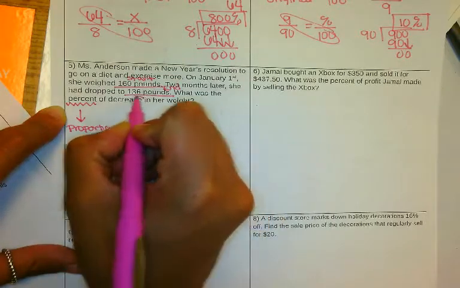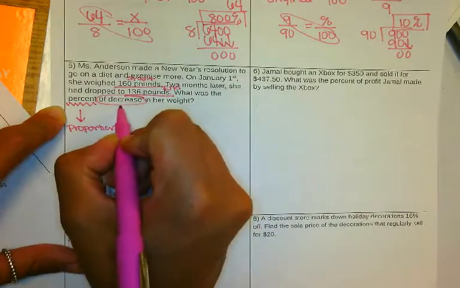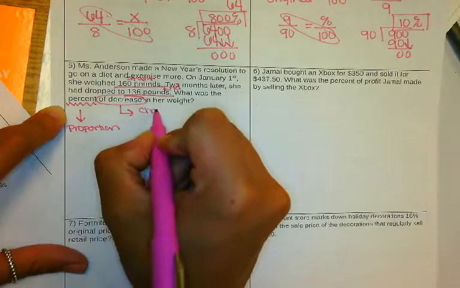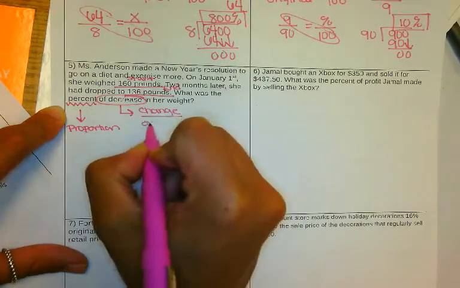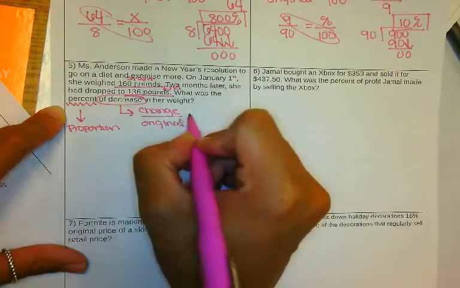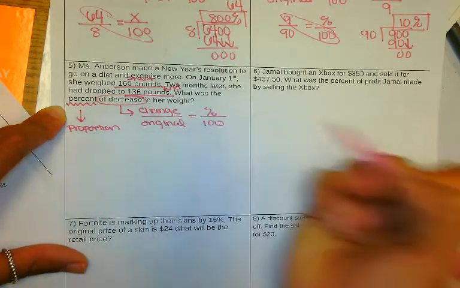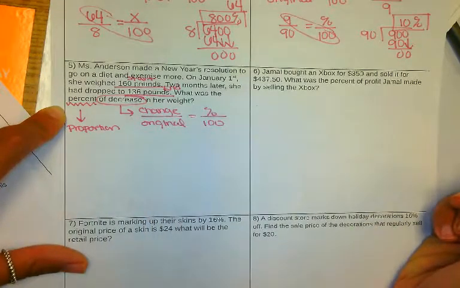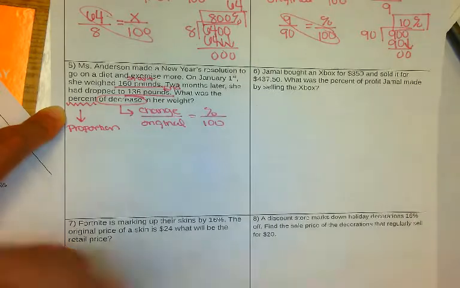And then percent decrease is going to tell me that I'm going to do change over original equals percent over 100. All right? So see if you can set it up. Pause the video and see if you can set it up.